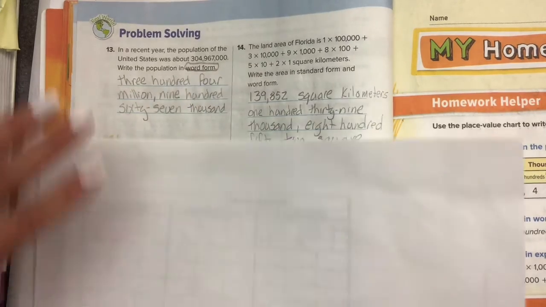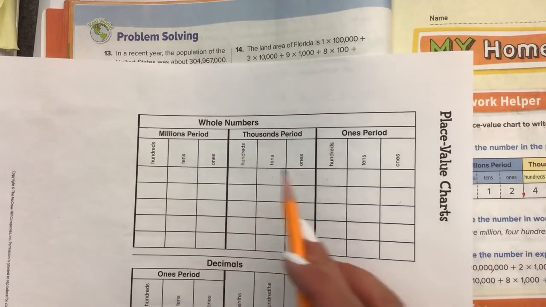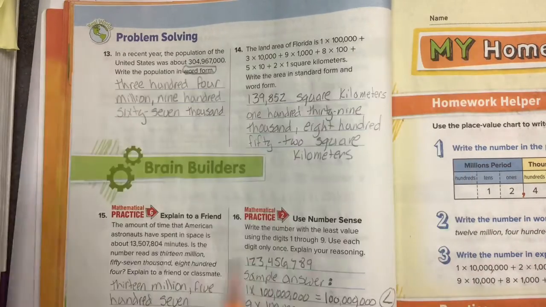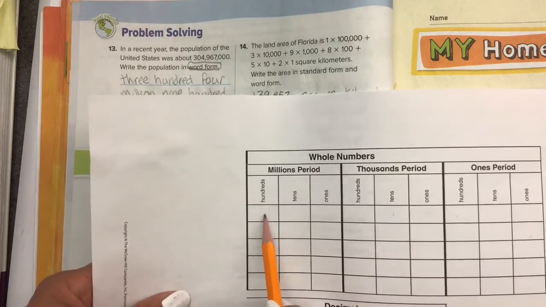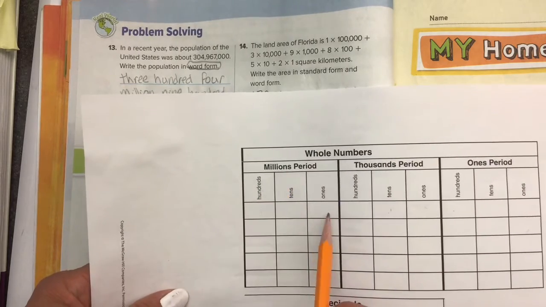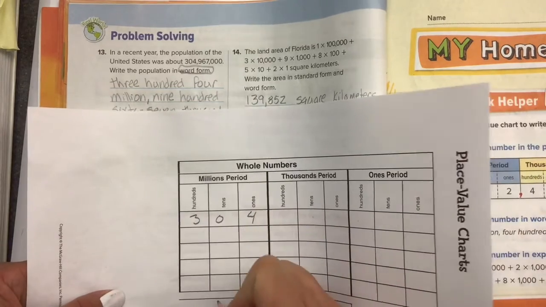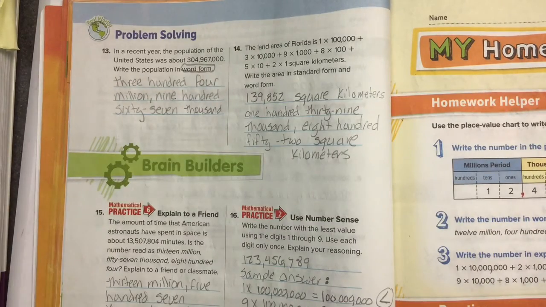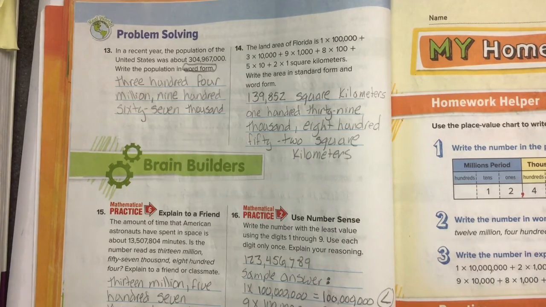Okay, so break it down. This is where it's going to be handy to have this paper, because you can just write this number right here and then just mark it through. Okay, so 304 million. I would put it right here, 300 and then 4 million. So 304 million would fit right there. And please make sure you take a minute and either push pause or whatever you need to do to write this down properly.